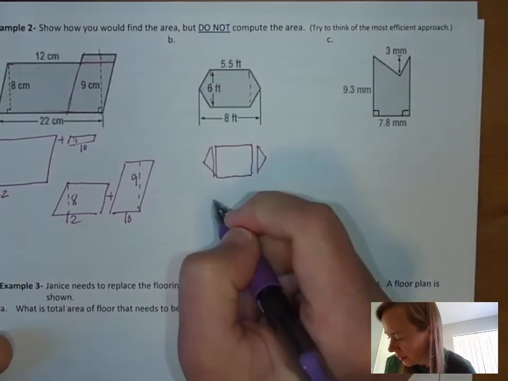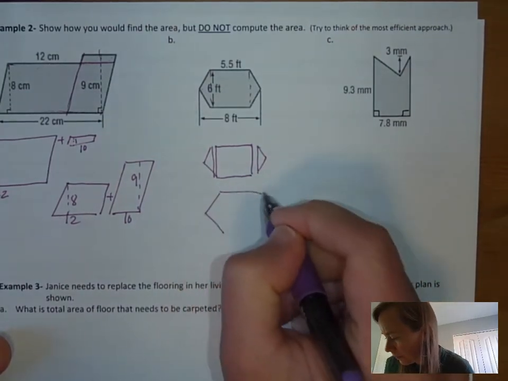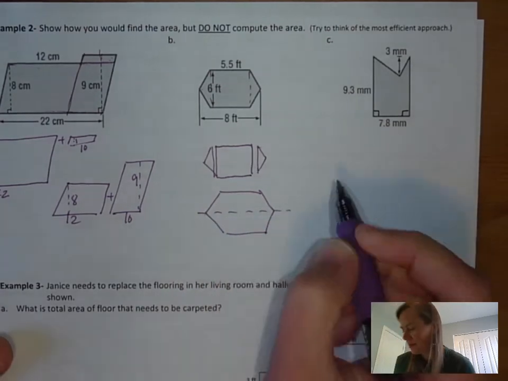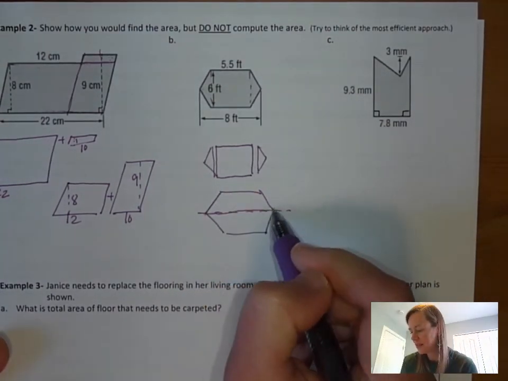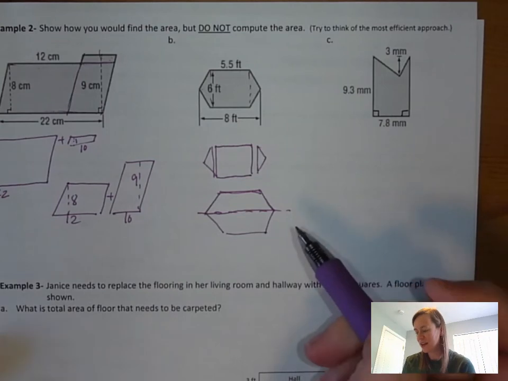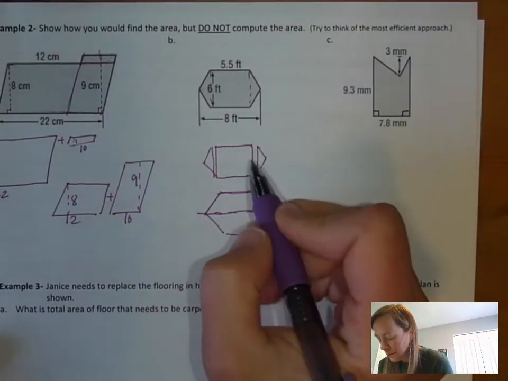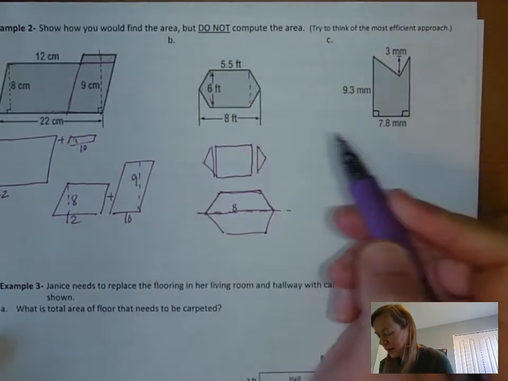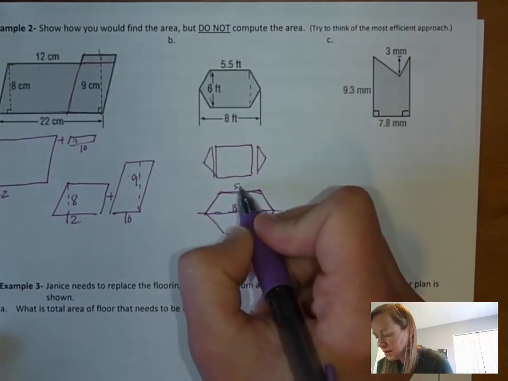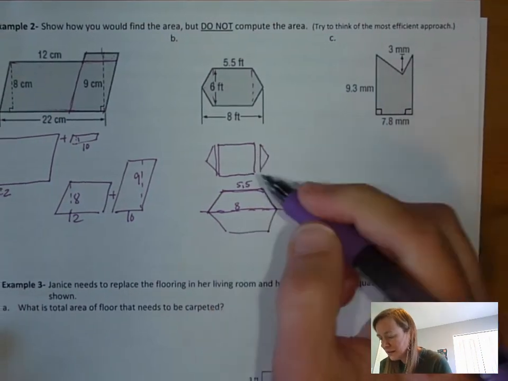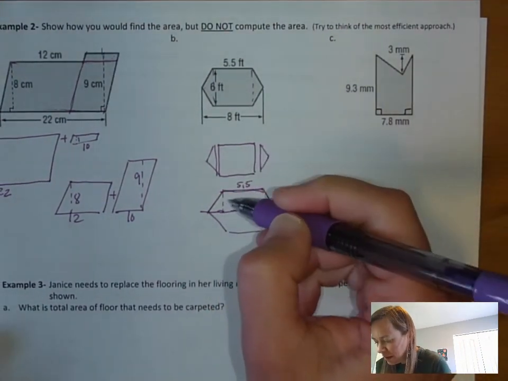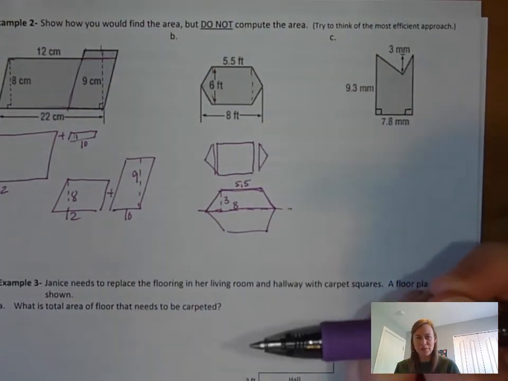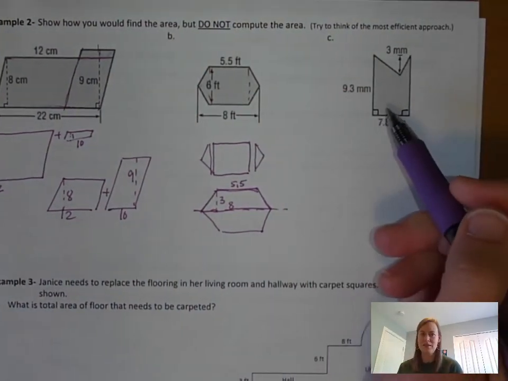Well, what if we took this shape and we divided it in half this way? Then we would have two of these, and what is this? This is a trapezoid, right? With a base down here of 8, because it says it's 8 feet wide, and then a base up here of 5.5, and then the height here would be 3. So a couple different ways of looking at that one. And what about this one?